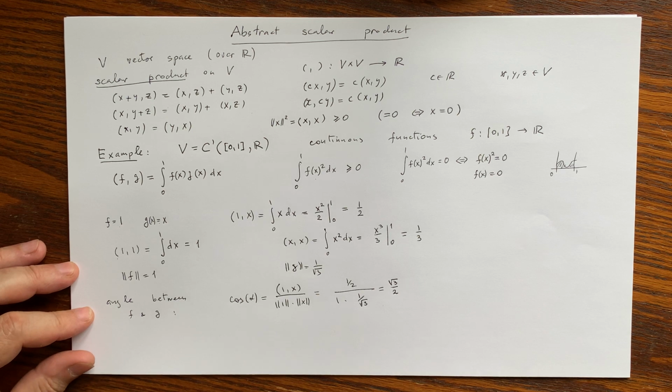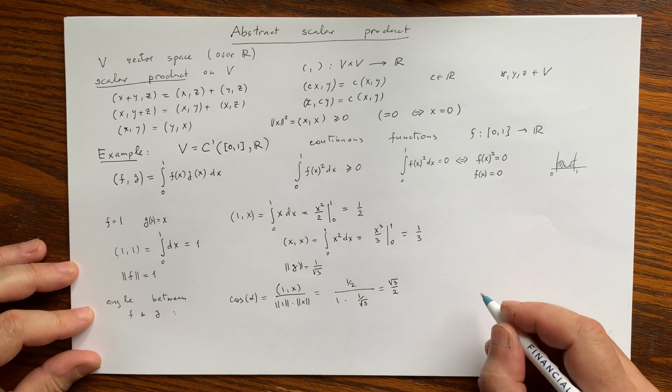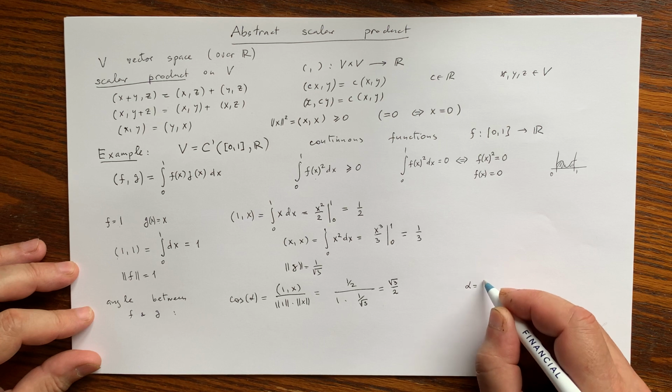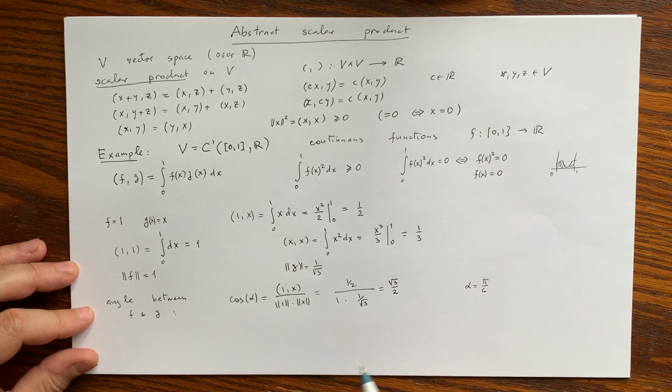And it's easy to find what alpha is if you don't remember it from something more elementary: alpha is nothing but pi over 6. That is a really weird answer, but these were already weird answers, saying that these functions can be measured, how lengthy they are, with respect to this scalar product.